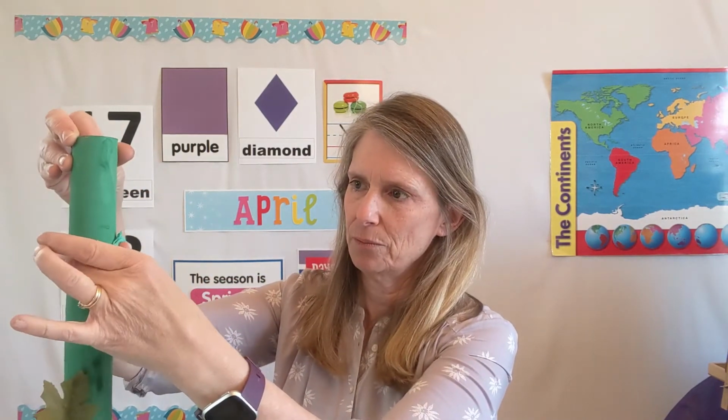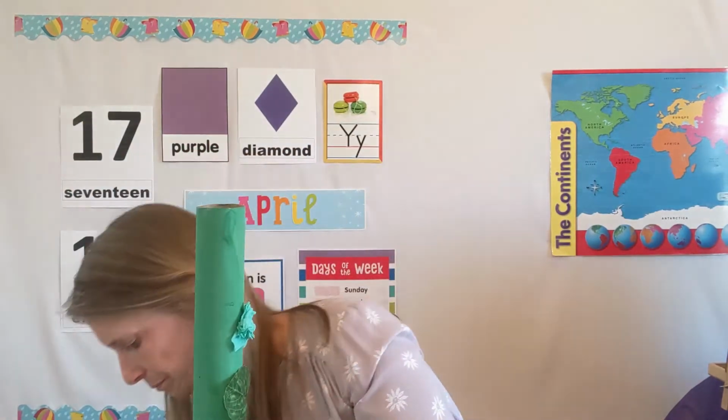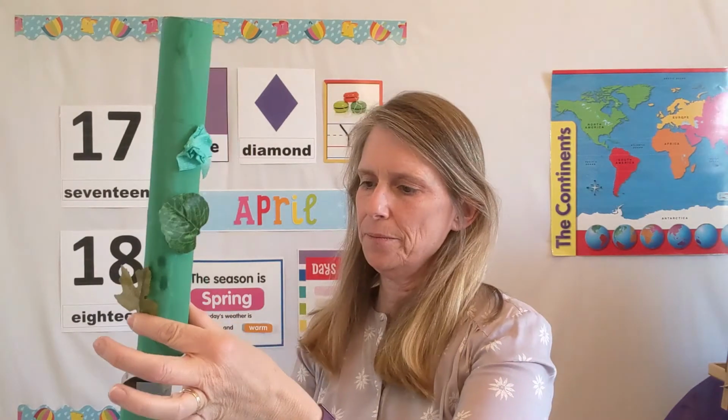Whoop! I broke my stalk. My tape didn't quite hold. Let me put it back together here. So I've got my stalk, I've got some leaves on it, and I could keep going. I could add some more leaves, but I want to add something else at the top first.